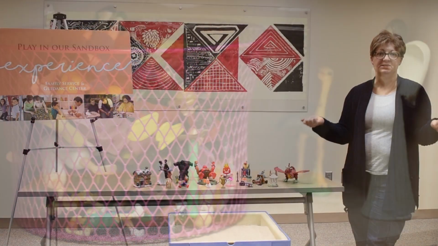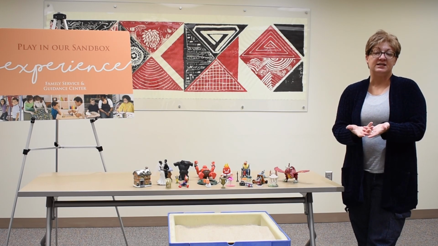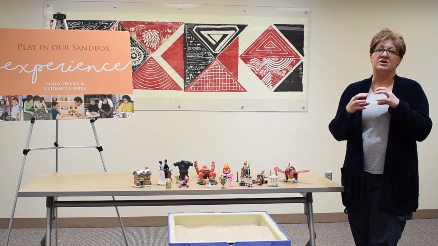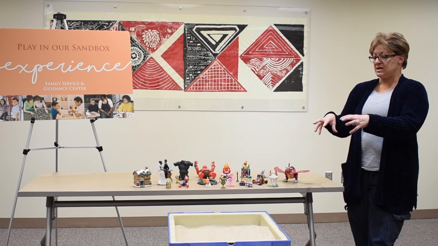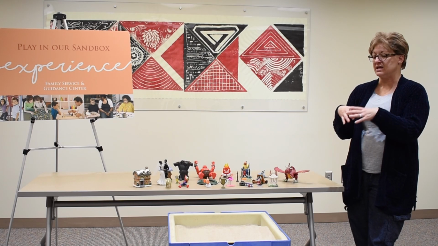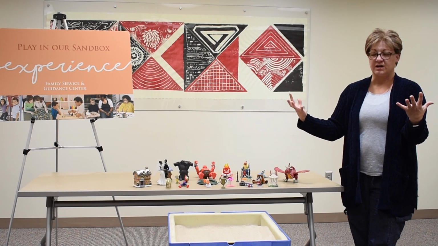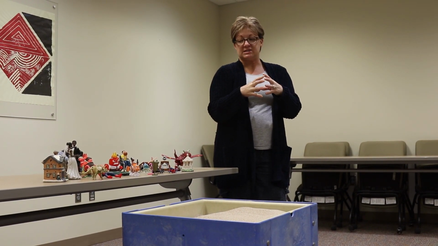And then I open up the sand tray and say, now I'd like you to create a scene in the sand with the miniatures that you've chosen. So they don't know that that's the end result. And often once they put the miniatures in the sand, they look at it and say, I had no idea I was going to do that. So it's interesting what they end up developing in the sand tray.